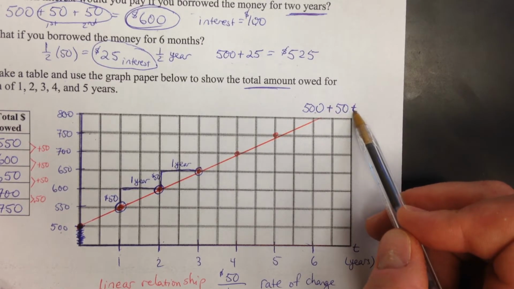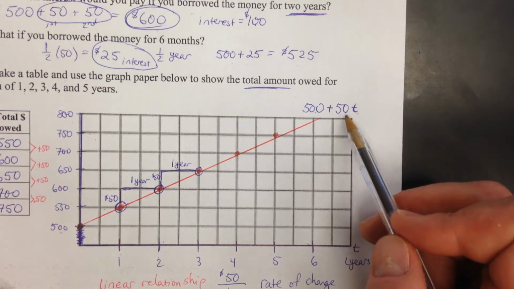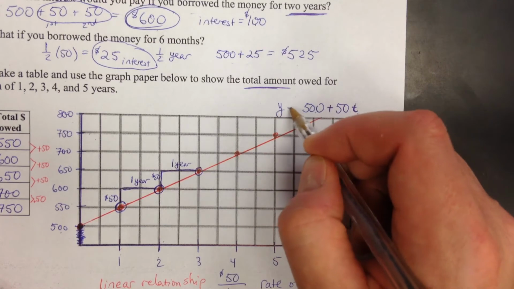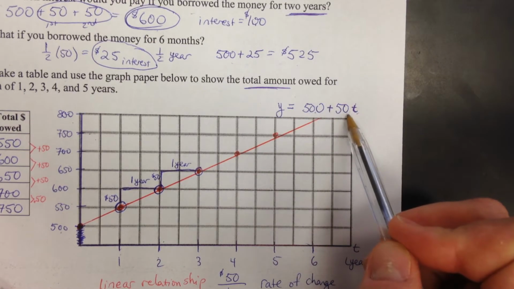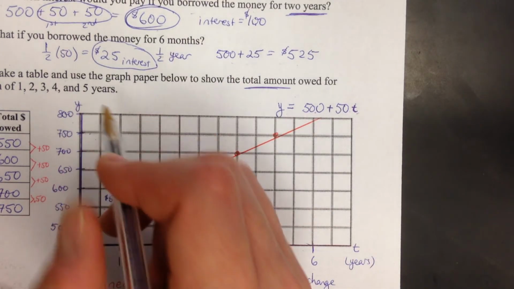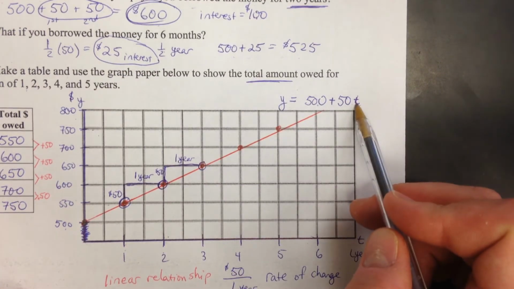If t is 2 years, 2 times 50 is 100. So that would be $100 of interest. And now to make this more equation-like, you can say y equals 500 plus 50 times t, where y is the dollar amount, and t is the number of years that you have the loan.